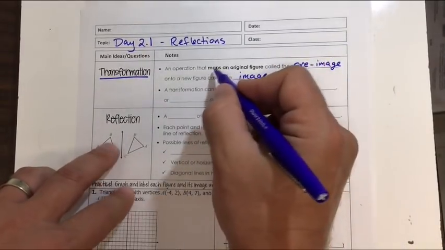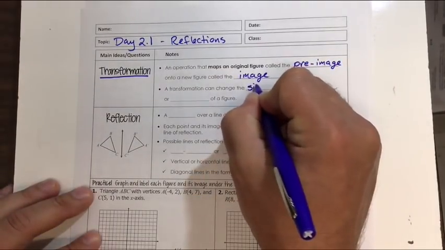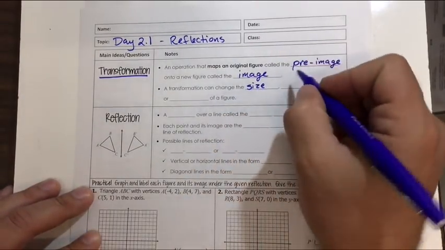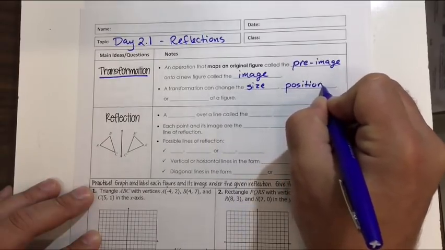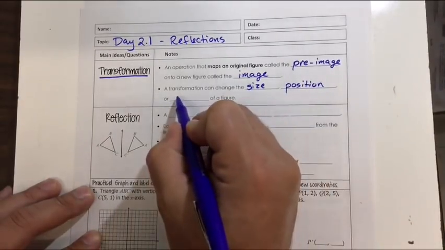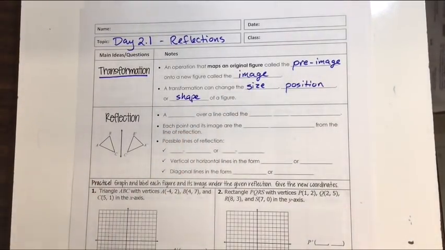We will use this phrase mapping or maps to describe what we are doing. Now, a transformation could change the size, position, or even the shape of an original figure. Okay?